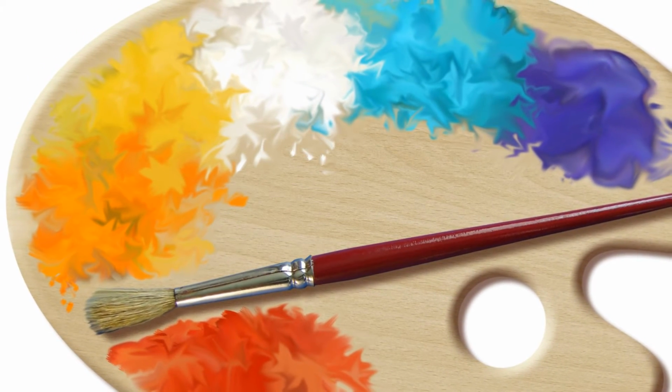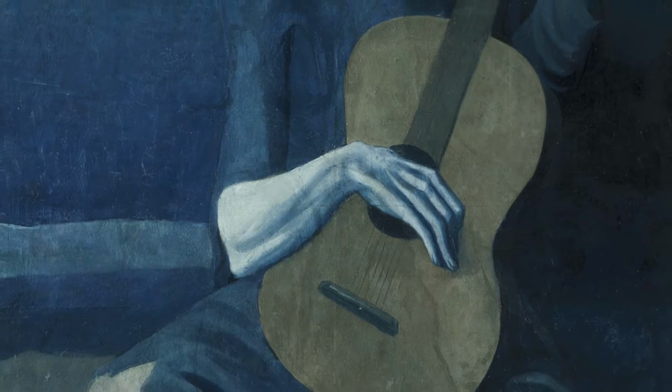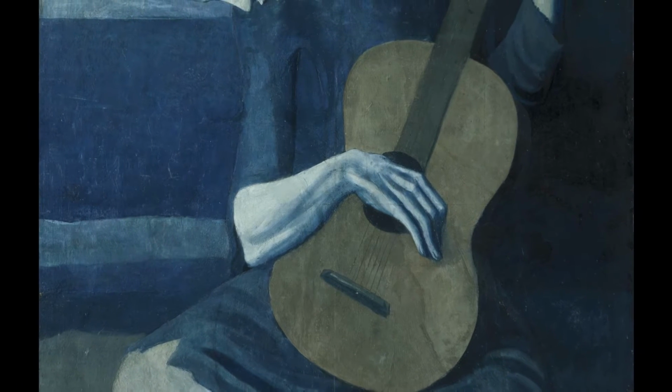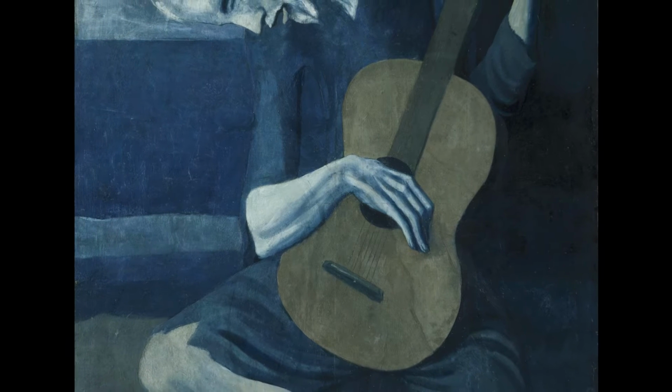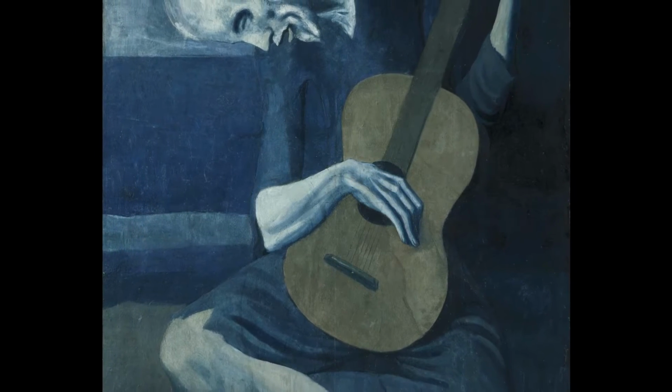Here's an example of a monochromatic painting, meaning one color, by Picasso. It's called The Old Guitarist. And notice how everything in this painting is pretty much blue, with the exception of some of the muted browns in the guitar and on the floor. This is almost completely blues.